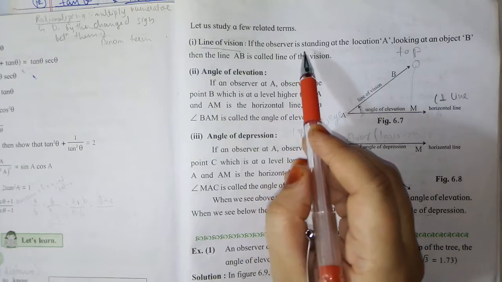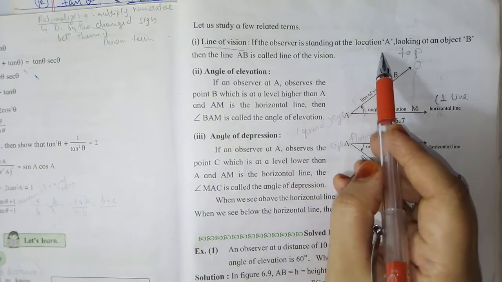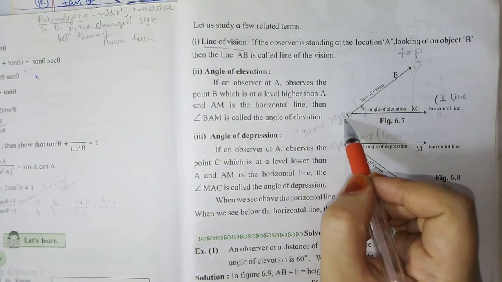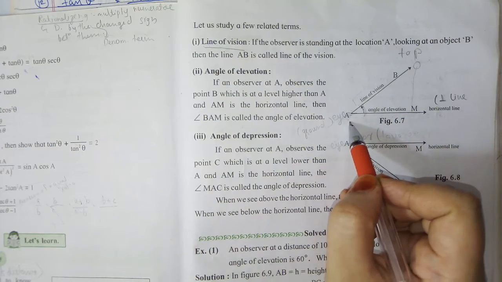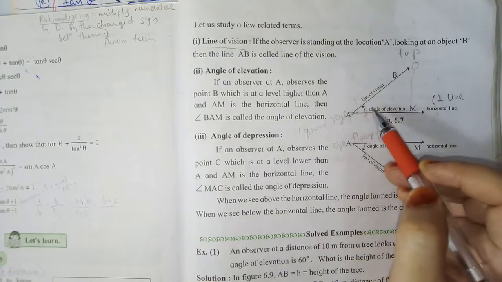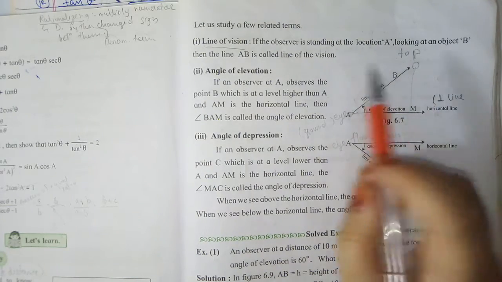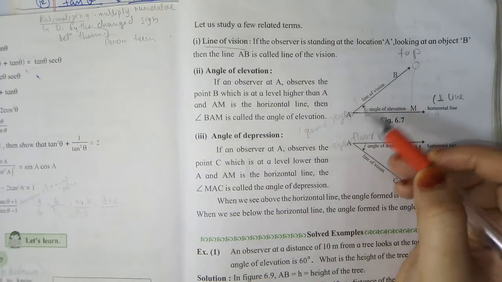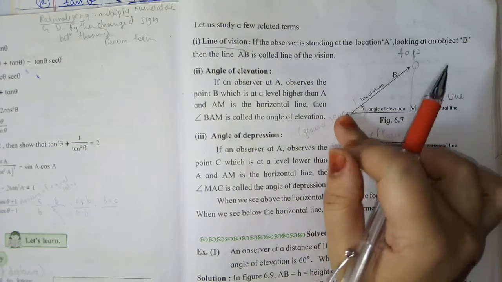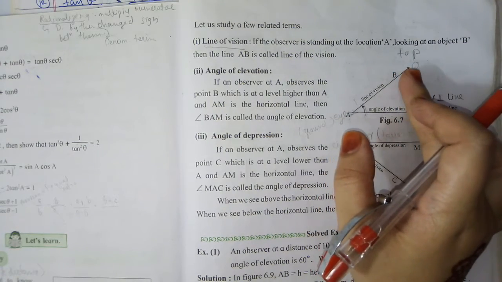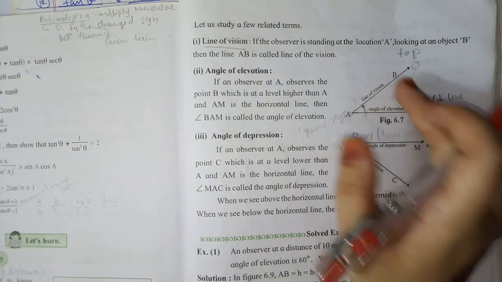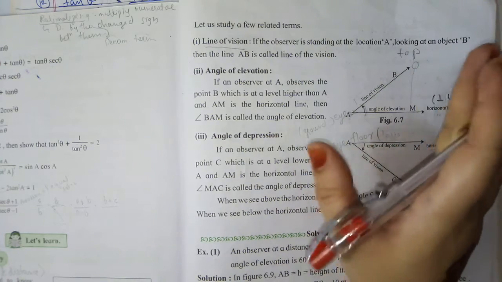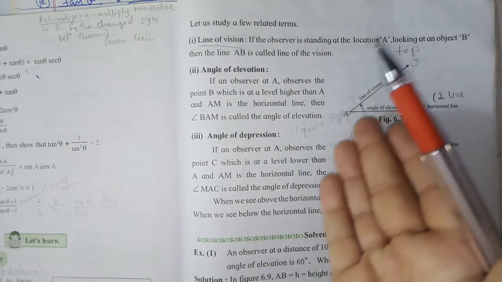If the observer is standing at location A and looking at an object B, here is the object and here the observer is standing, then the line AB is called the line of sight. This is a common line of sight. Here the observer is standing, and B, the object, is above or below the line. So it is called the line of sight.